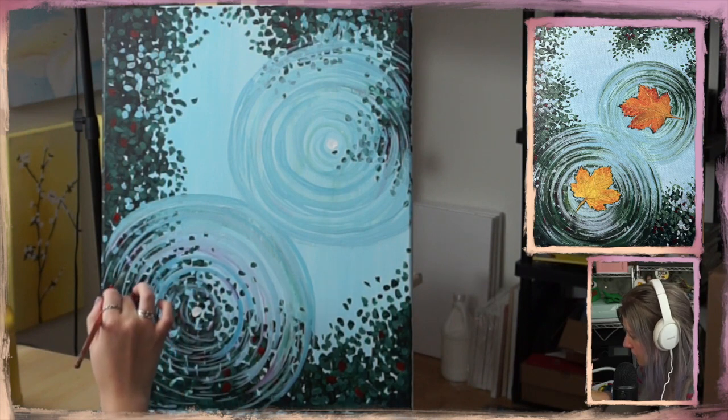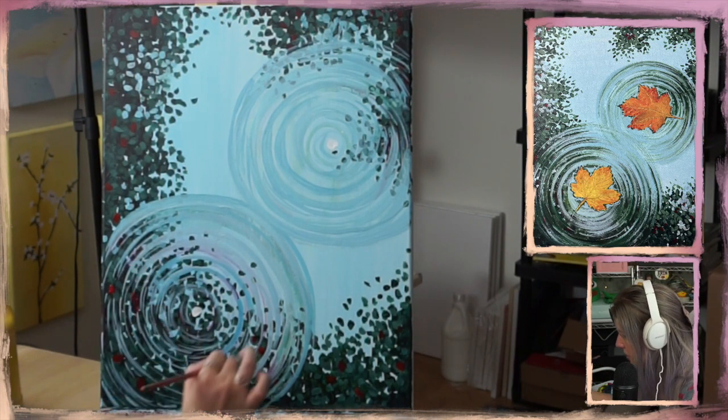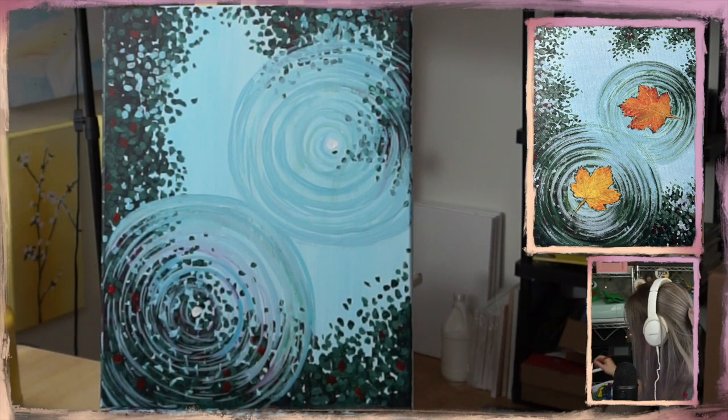Even in the green areas, you can still use your little strokes to create some more ridges.